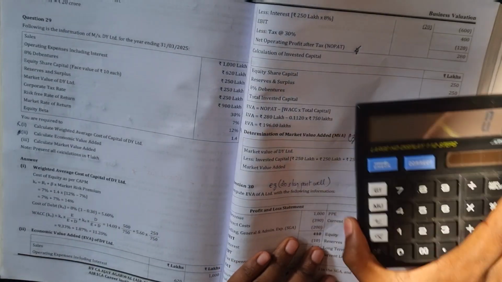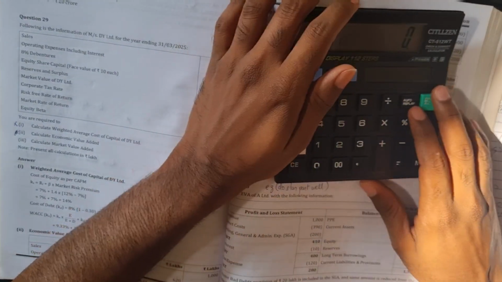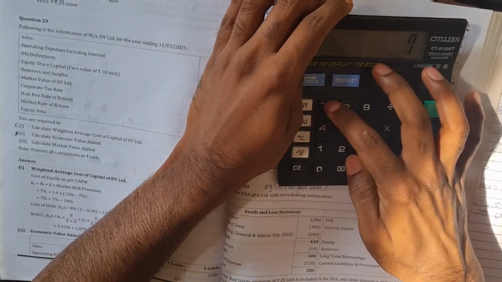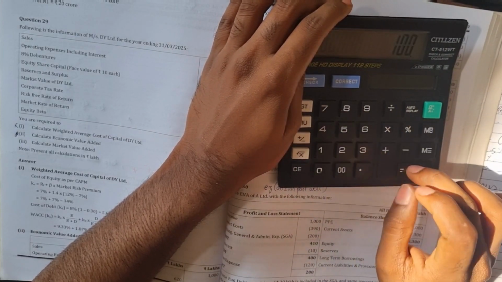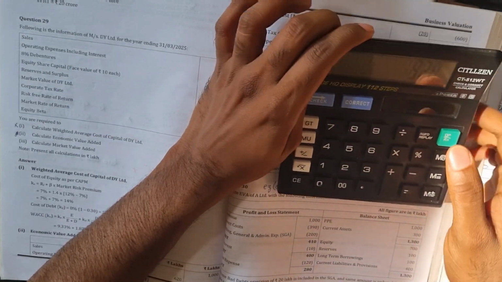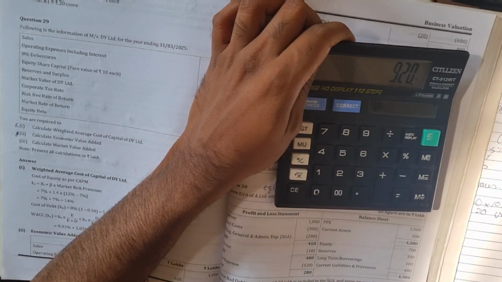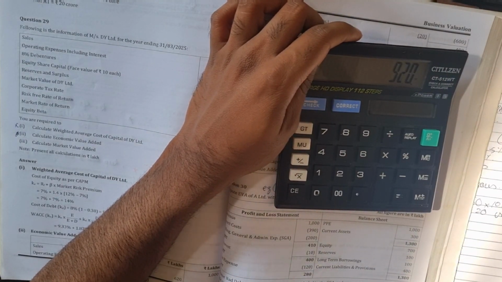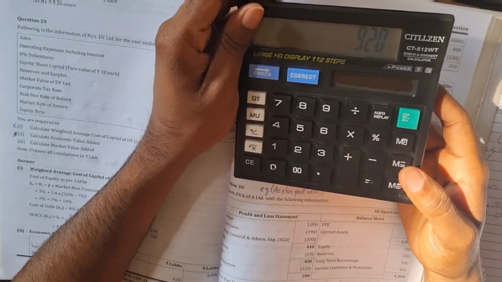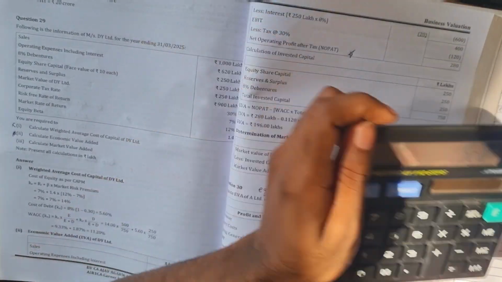We did not do minus current liabilities, right? That is 700 plus 100 plus 100, plus 20 we were doing. So here always double check. Don't be in haste and just look at one side. So 920 is the invested capital.